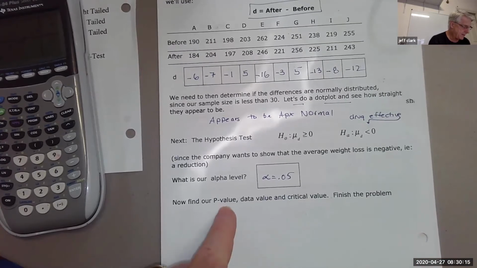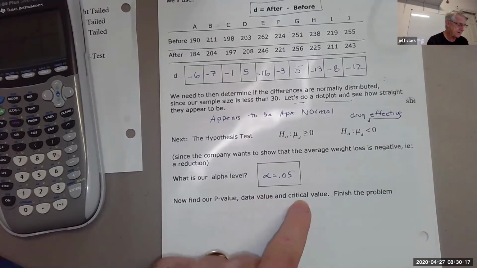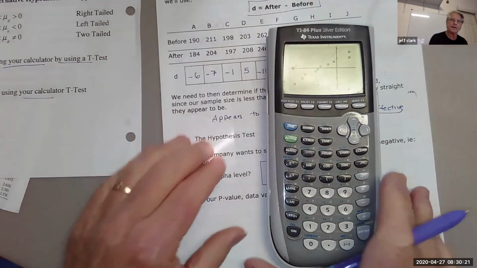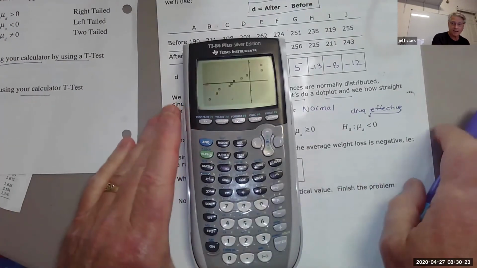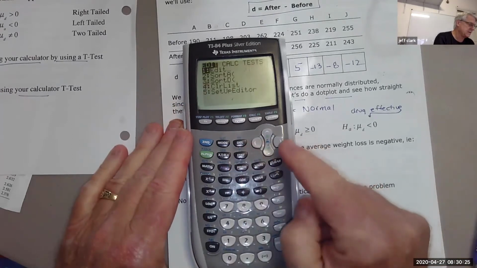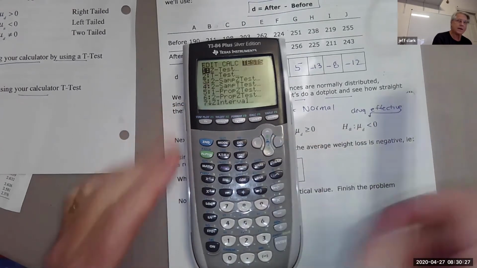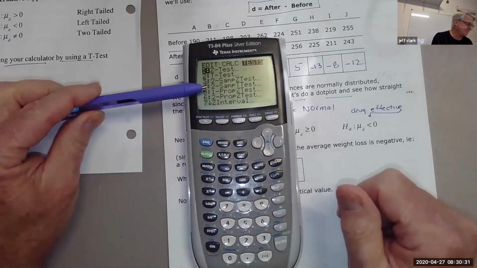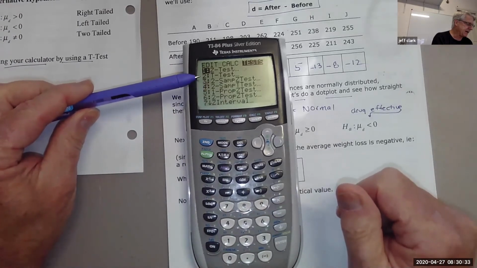And now we're going to find a p-value and a data value and a critical value. So here we go. Let's do the p-value and the data value first. Comes from the calculator. Go to tests. And what we want is, we're going to do a t-test right here.